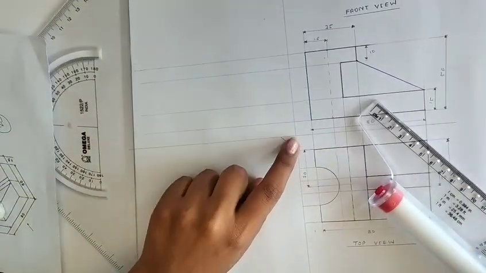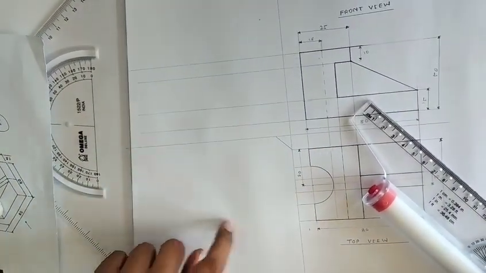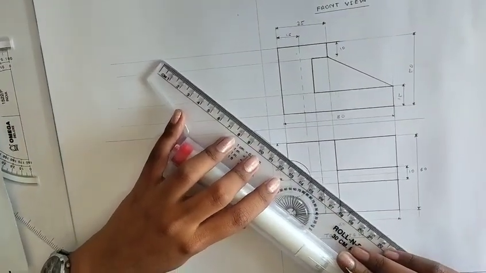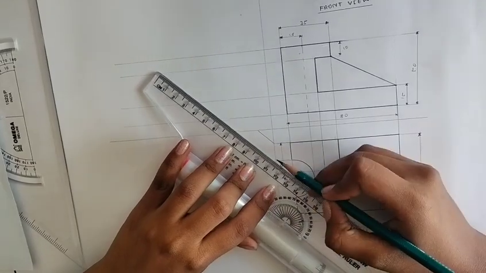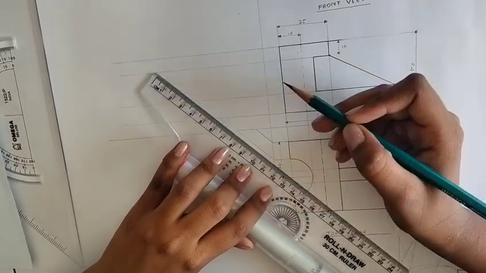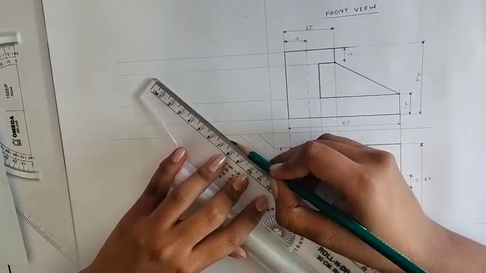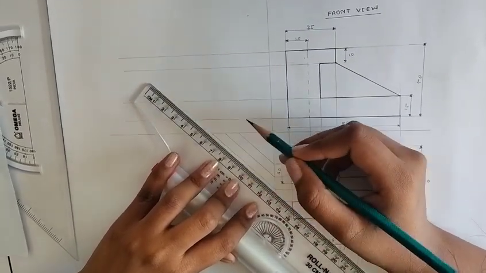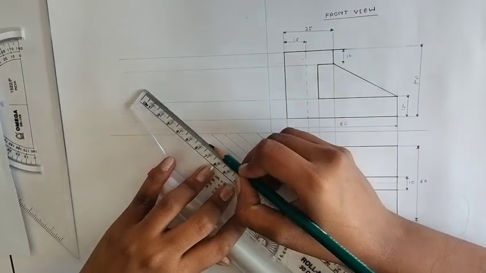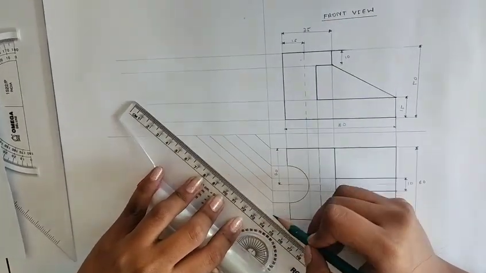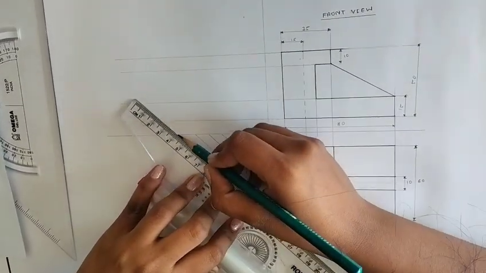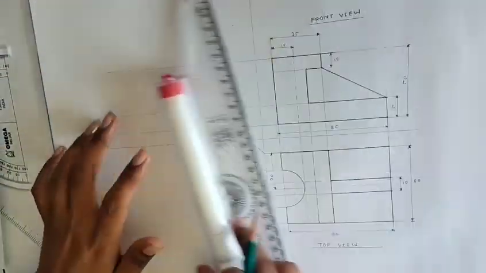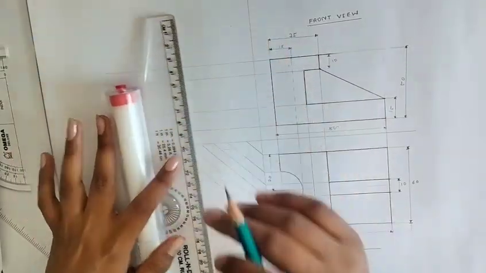Now to this line we will parallelly draw the remaining lines. Now from this line we will project it upwards, parallel to x-axis.